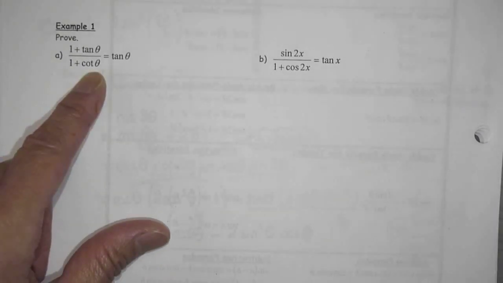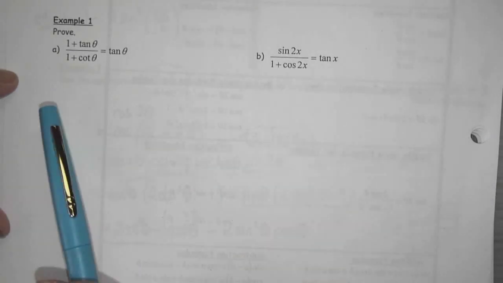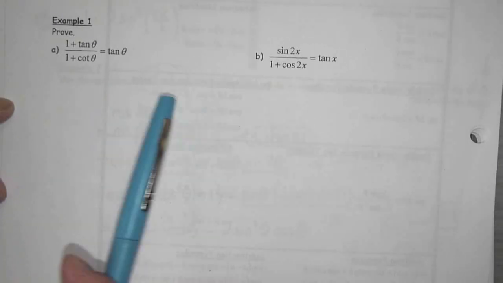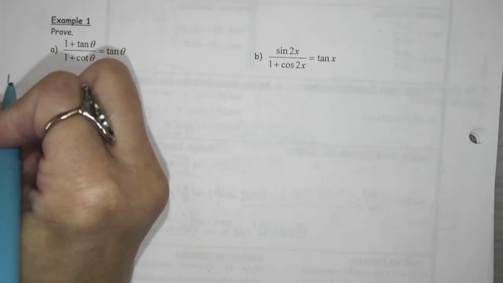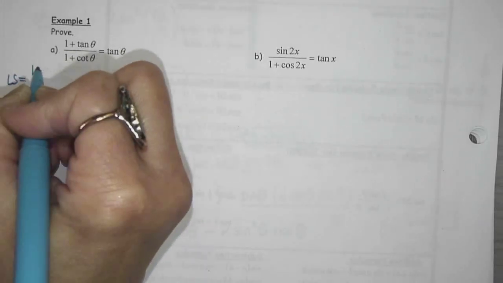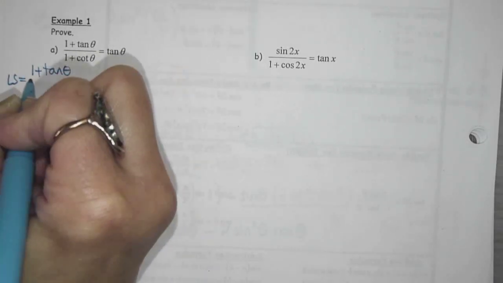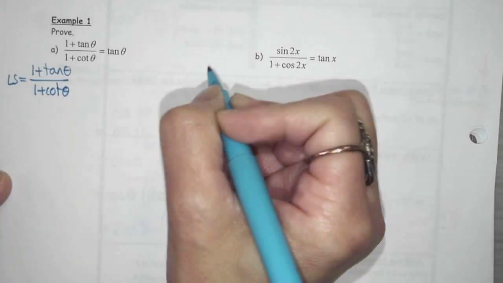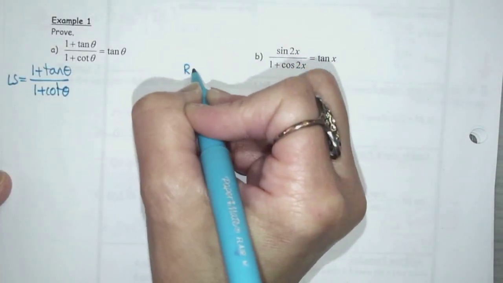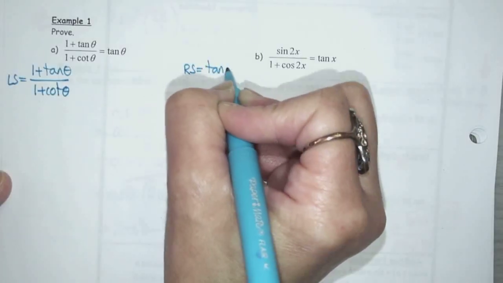So let's look at the first one. We have 1 plus tan and 1 plus cotangent equals tan theta. The first step for these ones, I know it's a pain in the neck, is to just break it apart. So take your left side and the right side and just write it down really quickly. We're going to go left side equals 1 plus tan theta and 1 plus cotangent theta. And my right side, you can write it anywhere. I'll just write it to the side here, equals tan theta.